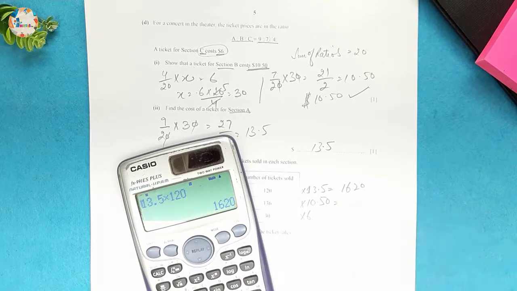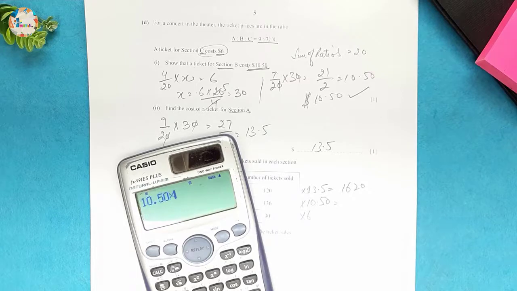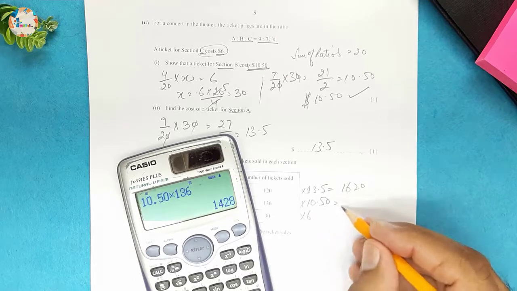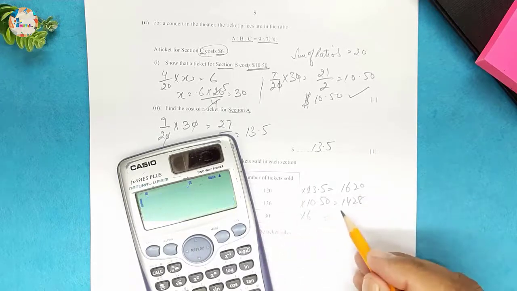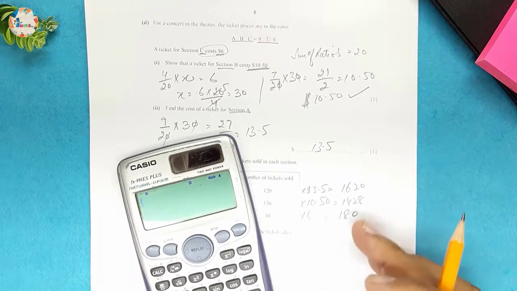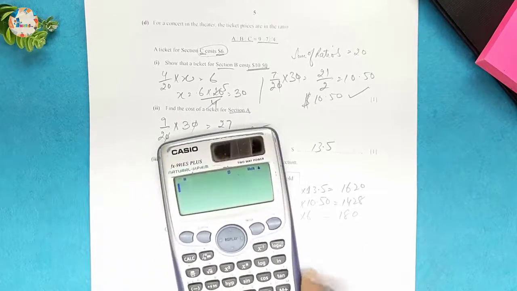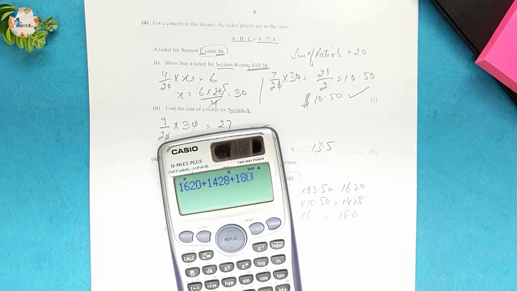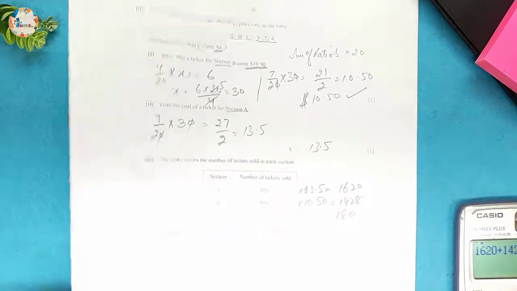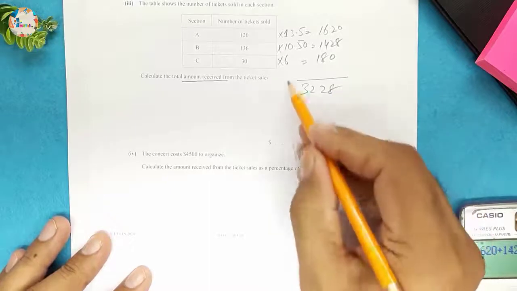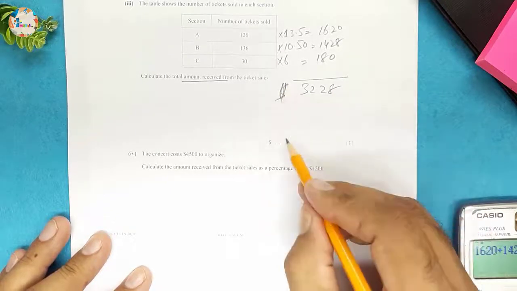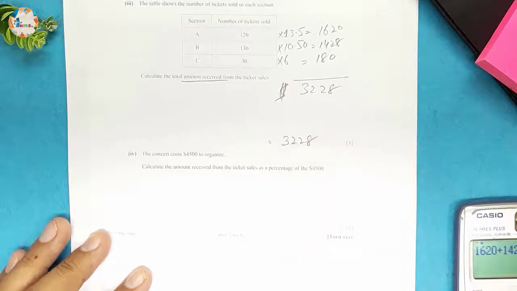This will be 1620, and 10.50 multiplied by 136 will be equal to 1428. Similarly, we can multiply, this will be 180. We can now add for the total amount: 1620 plus 1428 plus 180, and this results in 3228. So our answer will be 3228. We can write dollars here, and 3228 will be our final answer.